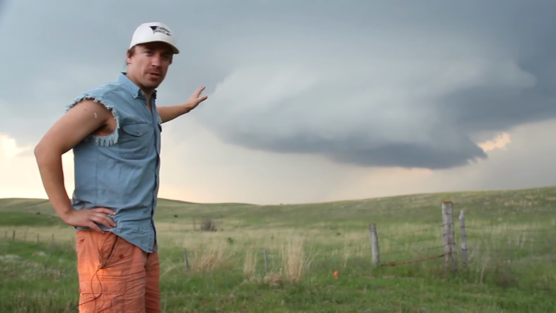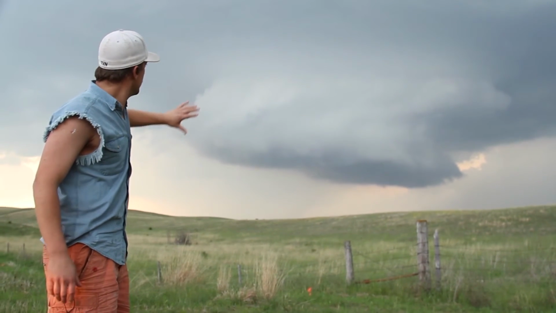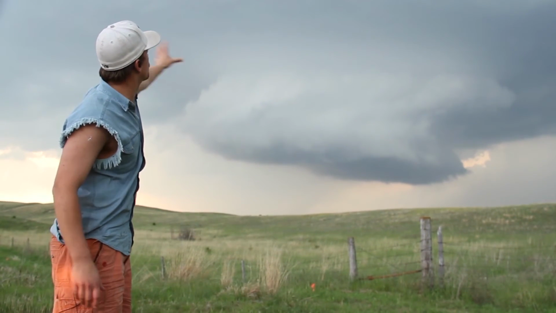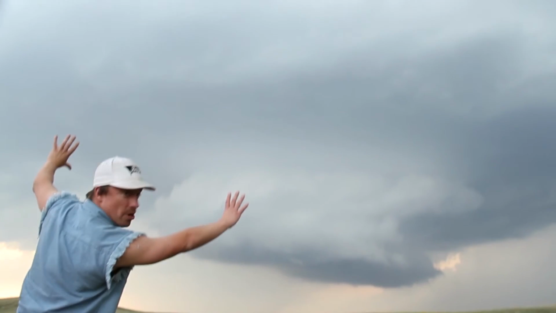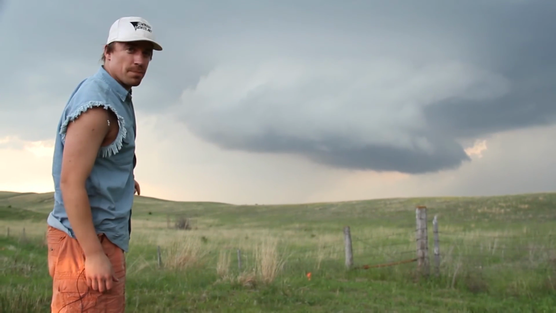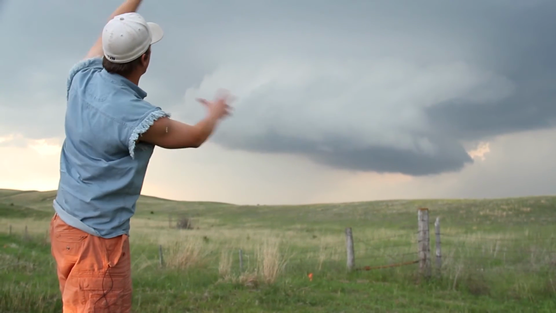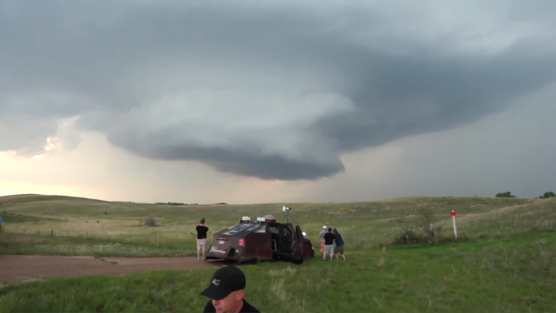The most textbook representation of a wall cloud you can get. Right now we're in central Nebraska. This is a sculpted, beautiful supercell. If you pan up, you'll see the bigger mesocyclone, and that's just the rotating updraft of a supercell thunderstorm. That's what defines a supercell thunderstorm, is just a storm with a rotating updraft or mesocyclone above it. And look at that pancake stack.